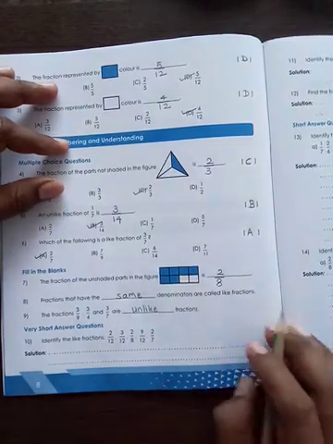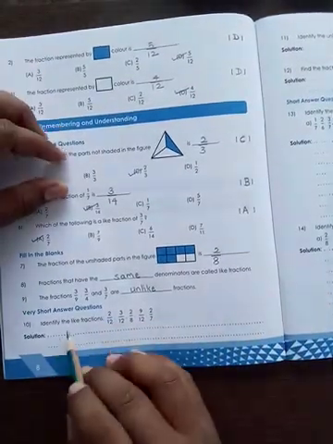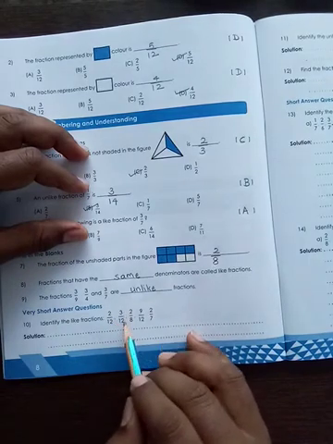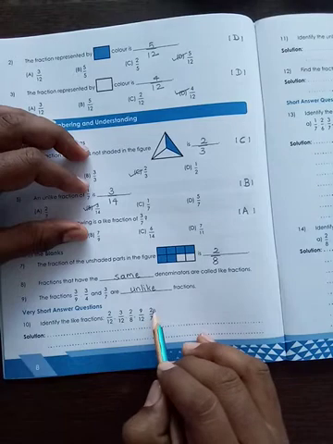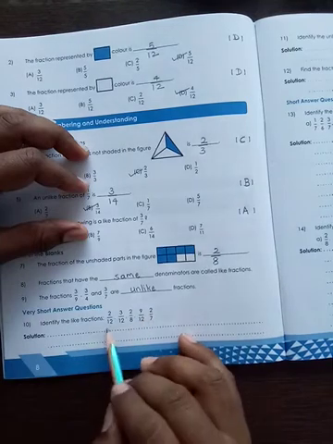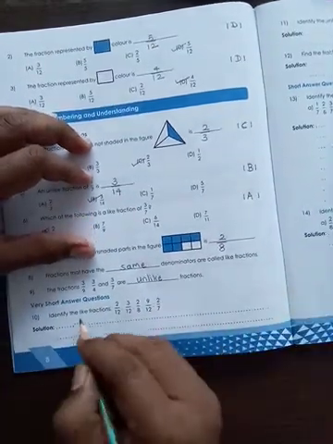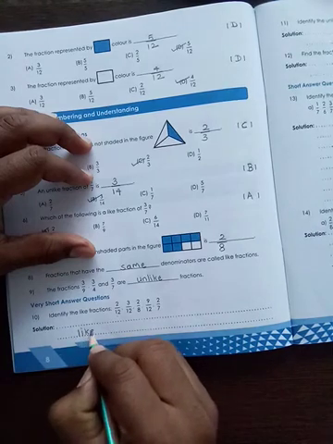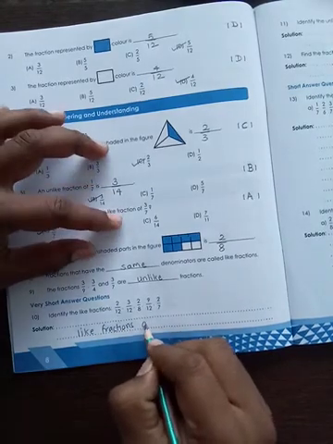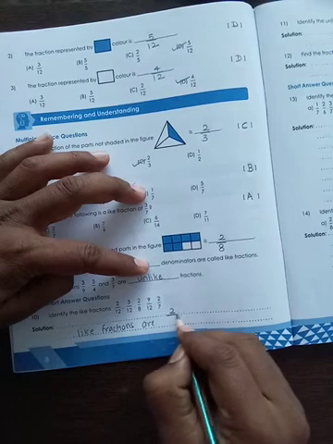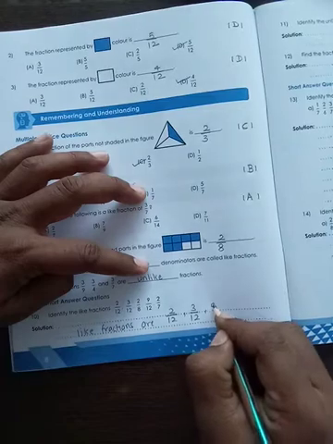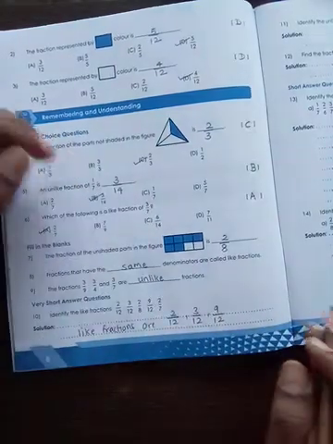Okay students, now let us solve the very short answer questions. Identify the like fractions. Here we have 2 upon 12, 3 upon 12, 2 upon 8, 9 upon 12 and 2 upon 7, but here 2 upon 12, 3 upon 12 and 9 upon 12 have the same denominator. So you can say that the like fractions are 2 upon 12, then 3 upon 12 and 9 upon 12.